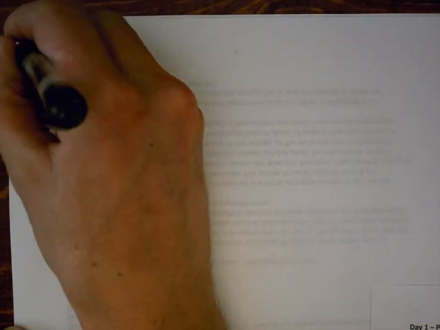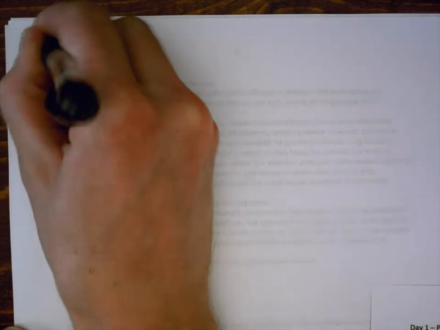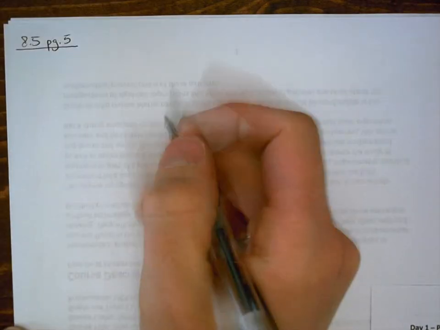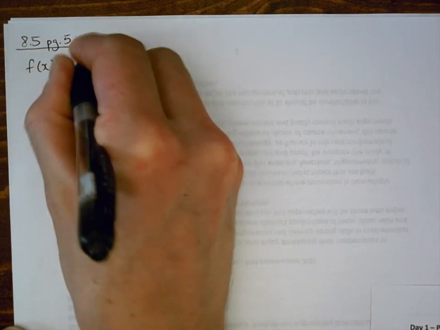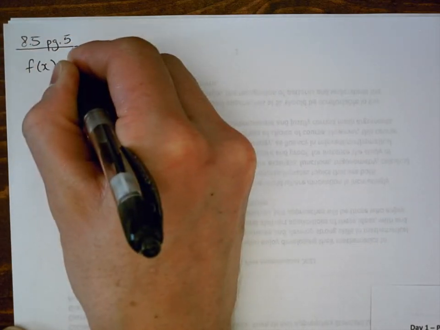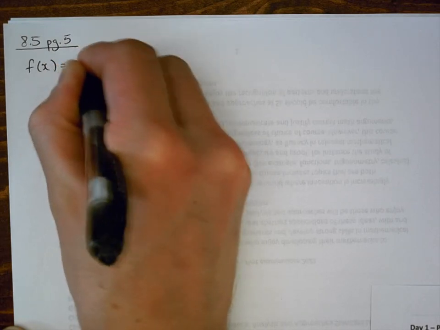So let's get started. Let's get a new sheet of paper. I'm going to put this off to the side. Again, I told you to have lots of paper, take lots of space, and here we go. We have another long question. So this is 8.5, page 5. Okay, so the function is f of x is equal to x squared over 1 minus x squared.